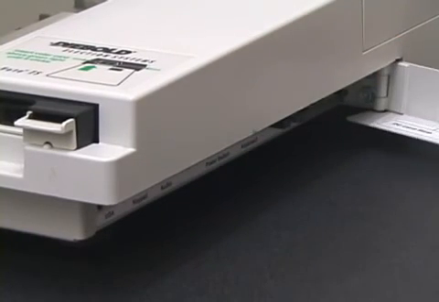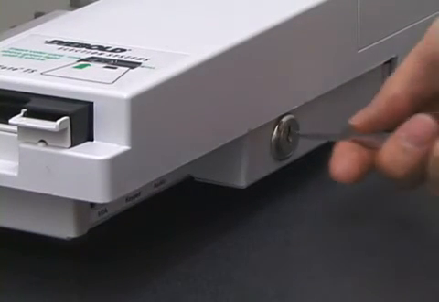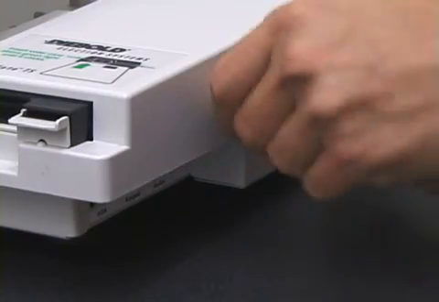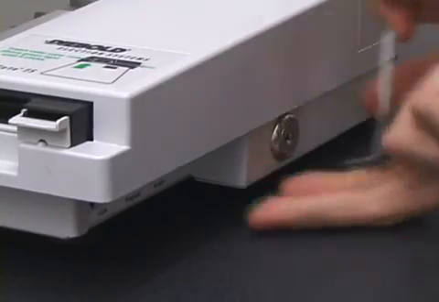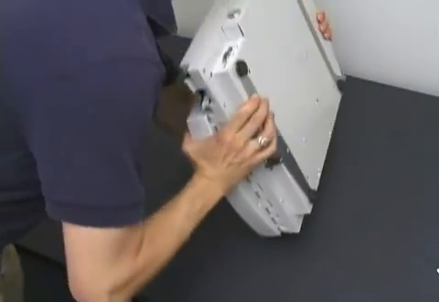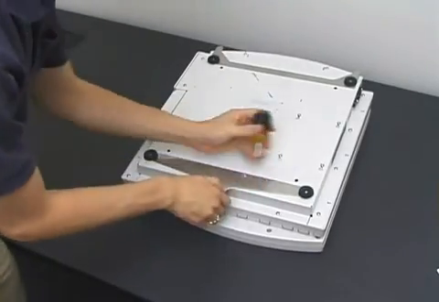We can do this with a key. There are thousands of keys in circulation, and any hardware store will copy them. Even without a key, the lock is easily picked. One member of our team can consistently pick the lock in less than 10 seconds. Or we can simply remove a few screws and lift off the machine's cover.